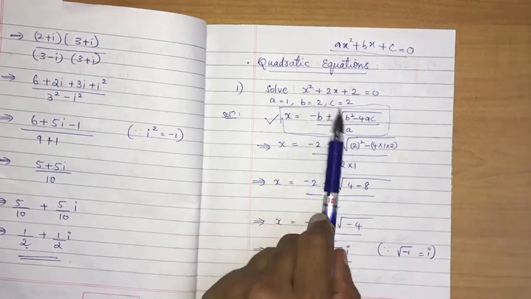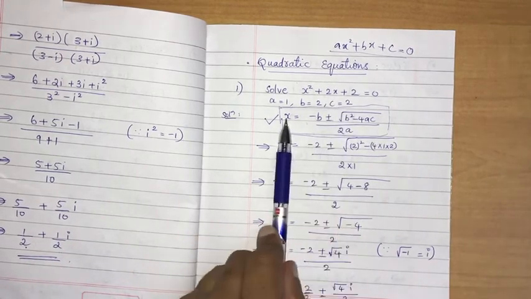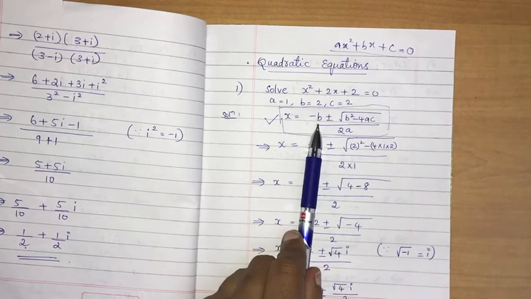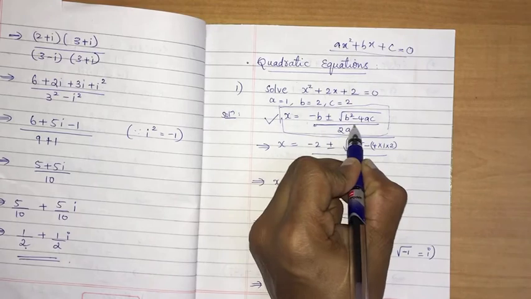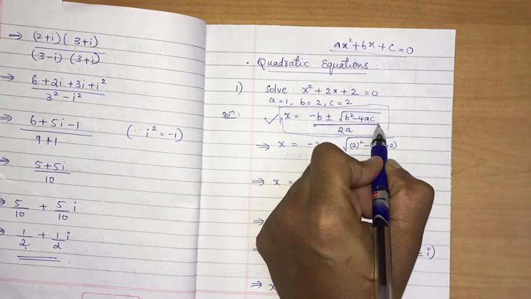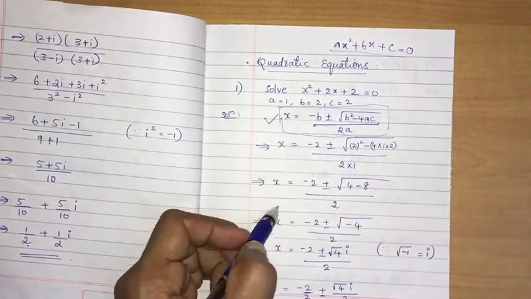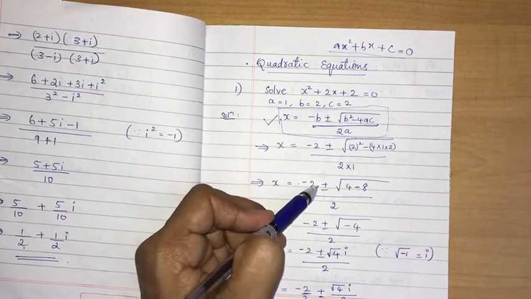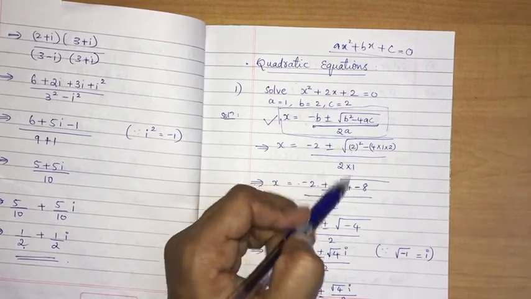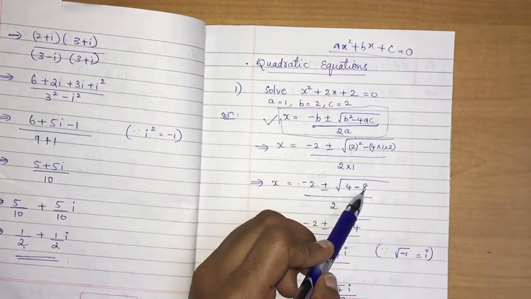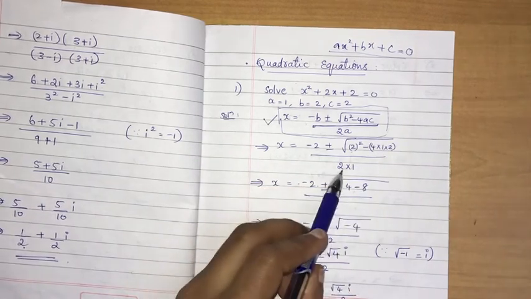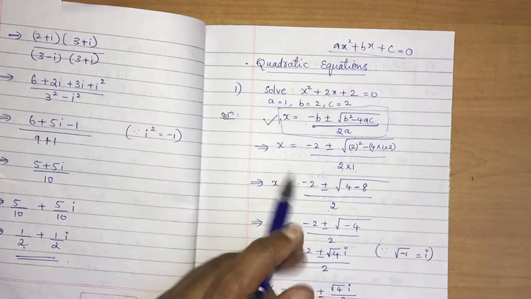So the division is a whole division. Don't just put the line till here. You have to write it including this minus b. This line should be sufficiently long. Now the normal simplification. Minus 2 plus or minus square root of 2 square, it is 4, minus 4 into 1 into 2, you get the value as 8, divided by 2 into 1, it is 2.